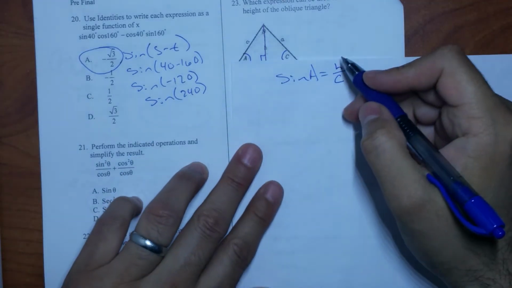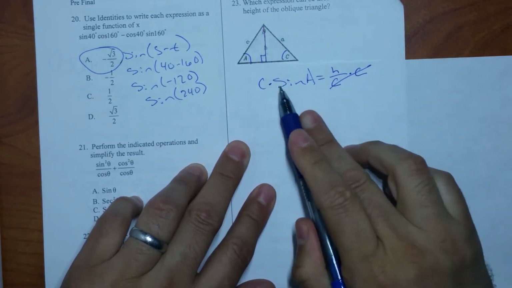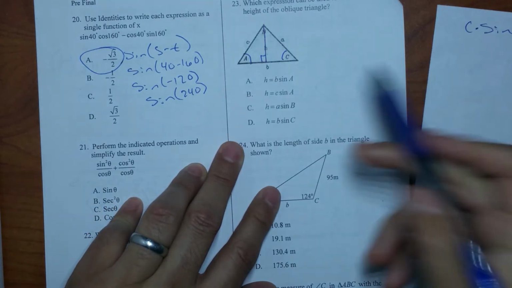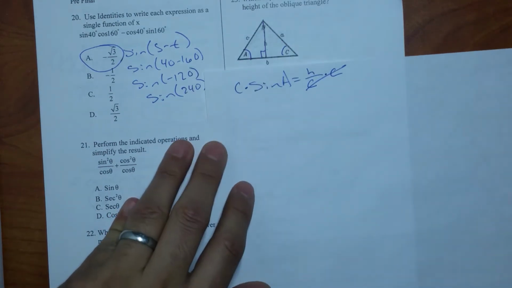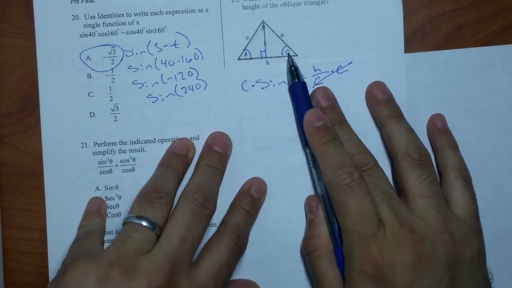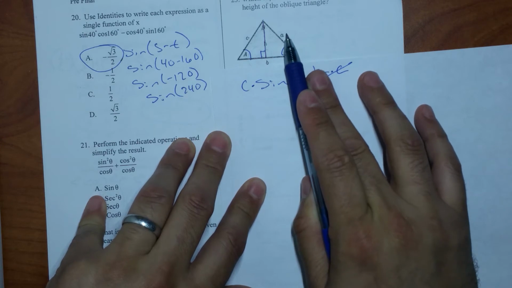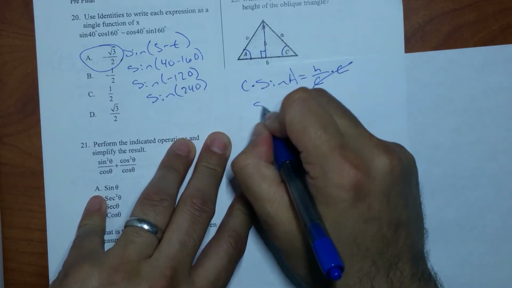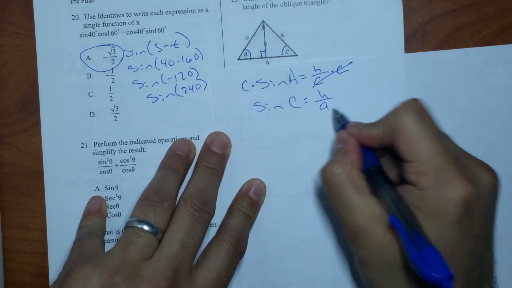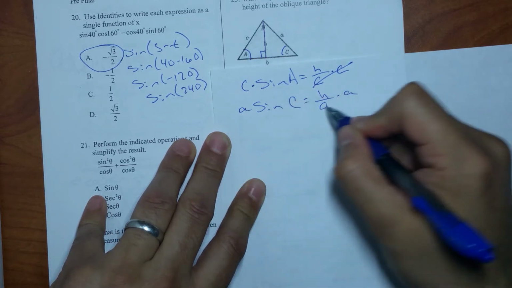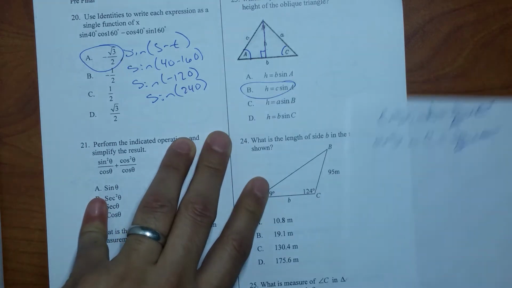Okay, so now, from right here, multiply both sides by C. So, cancel those out, and I'm left with C sine of A is equal to H. I look to C. That one is one of my answers. Now, if that was not one of my answers, I got to look at it again from the other side, from C. So, from C, opposite is H, and hypotenuse is A. So it'd be sine of big C is equal to H over A. Multiply both sides by A. So H is going to equal A sine of C.